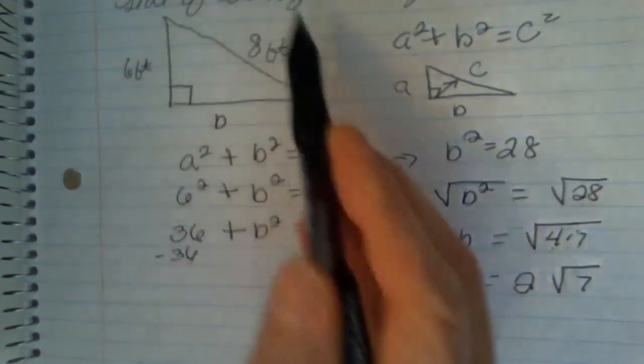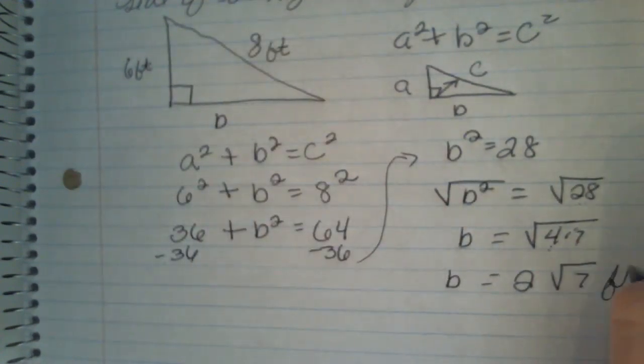Since all of my measurements were in feet, this particular result is also going to be in feet.